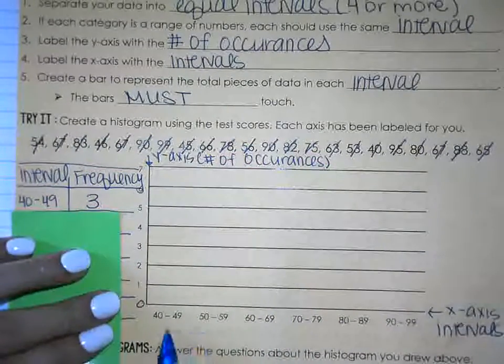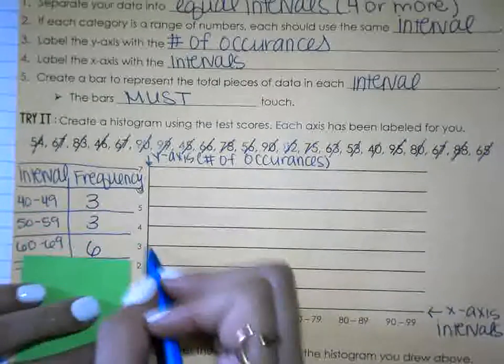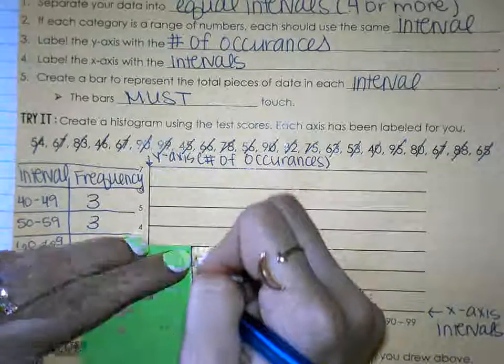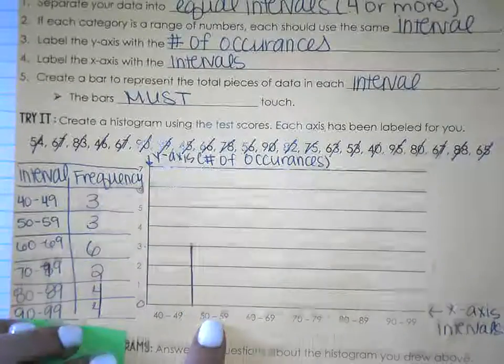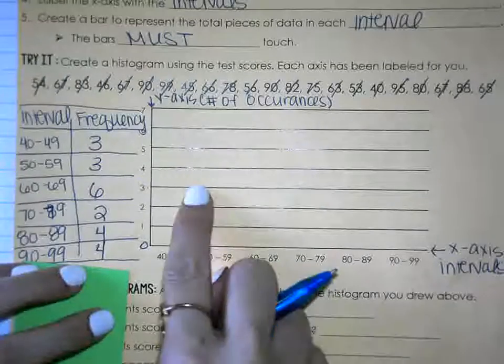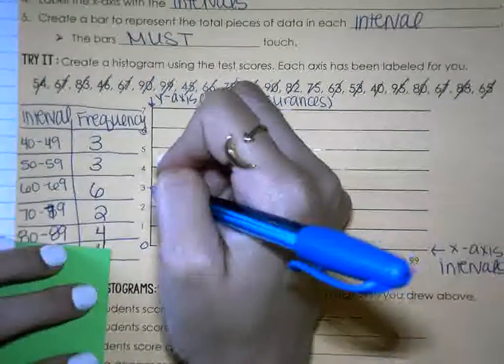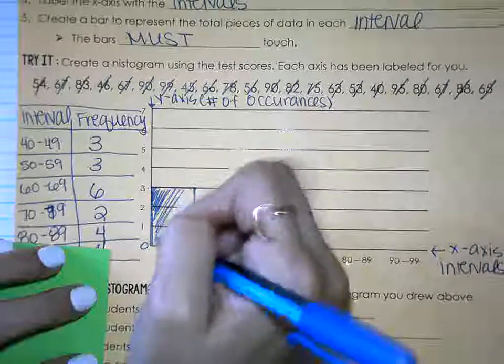So I have 3 for 40 to 49. So I want to go up to the 3 line, and I'm going to draw a straight line going down between the 49 and the 50, all the way up to my 3. And I'm going to connect it to the edge, and I'm going to shade it in.